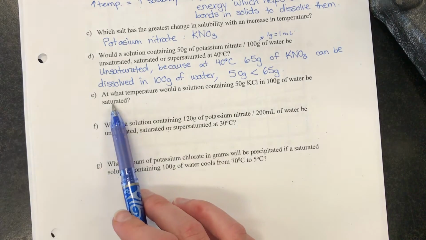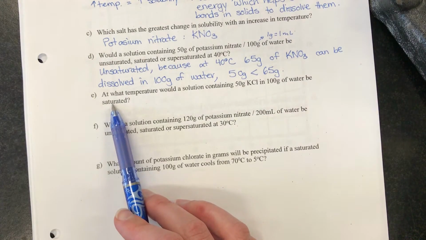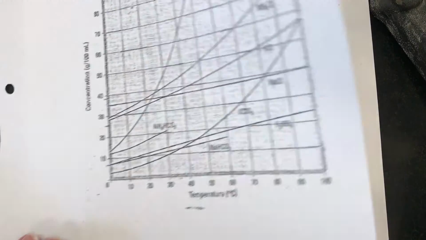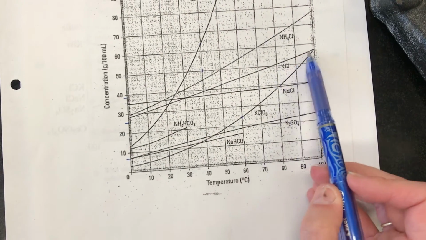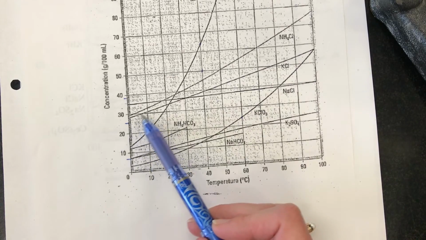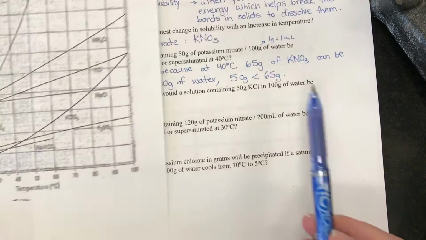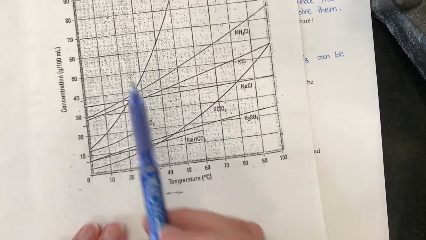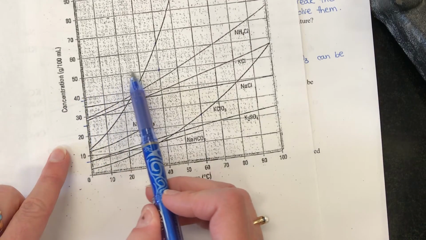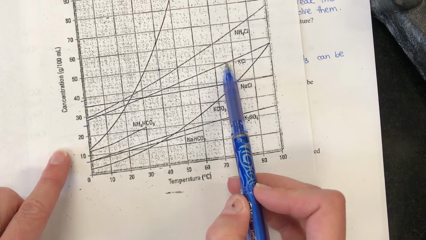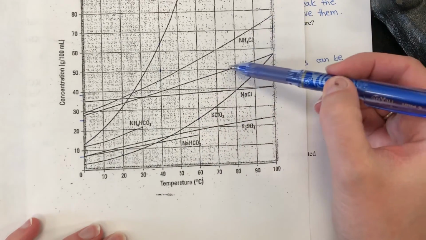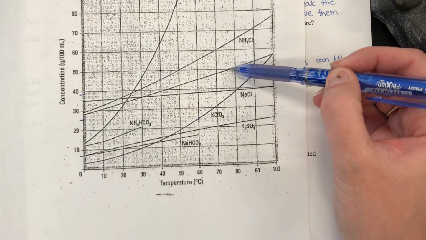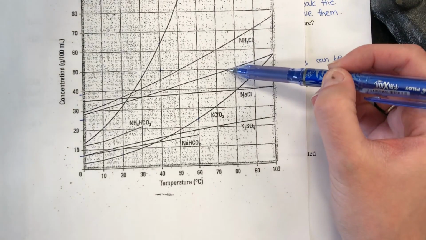At what temperature would a solution containing 50 grams of potassium chloride in 100 grams of water be saturated? So here we're going to be looking for the temperature. KCl, potassium chloride, is this one. So we're looking at this line here. And we have 50 grams. So we're going to find 50 grams, see where that meets this KCl line right here, and then follow that back to find what temperature.